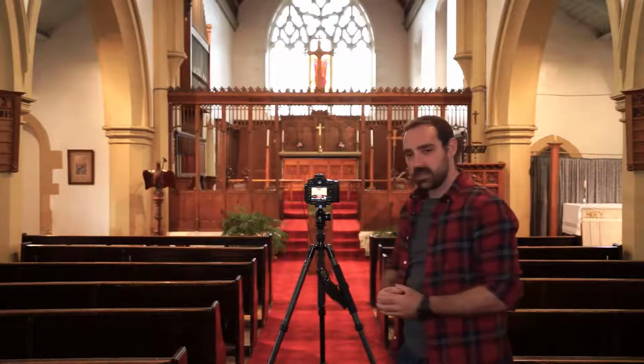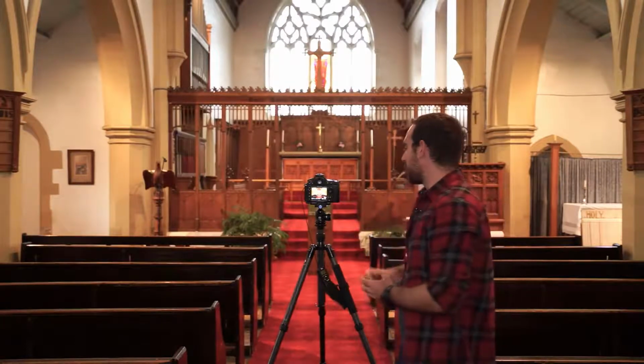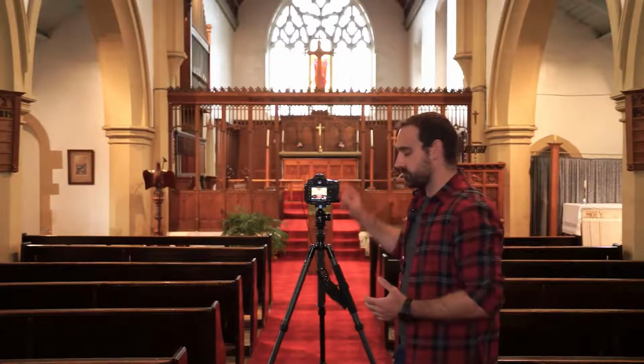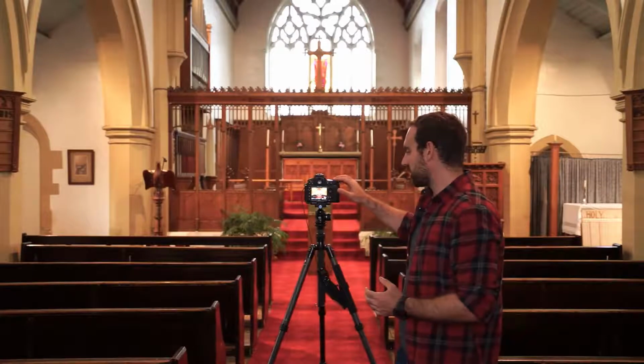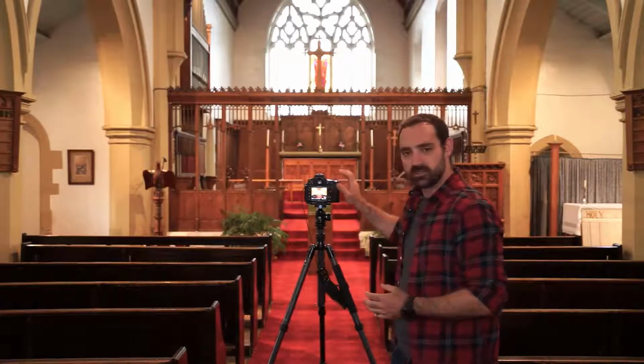Now, I want to talk to you a little bit about auto bracketing and manual bracketing. Auto bracketing is where the camera does it for you. And if you want, you can go on Google and type in auto bracketing and your camera model to find out how to do it with your camera. I'm just going to demonstrate it here on the Nikon D800 and then a Canon 60D later on.